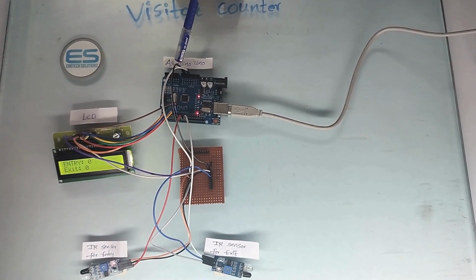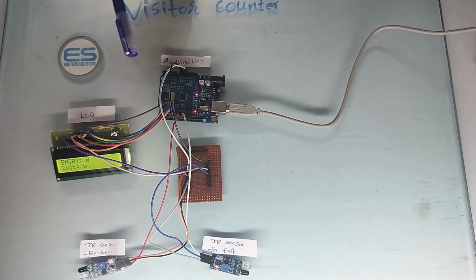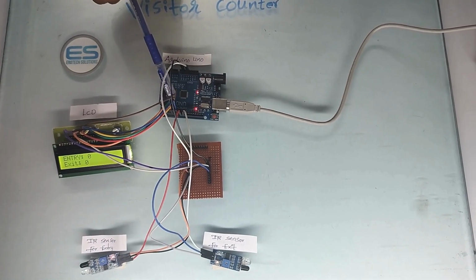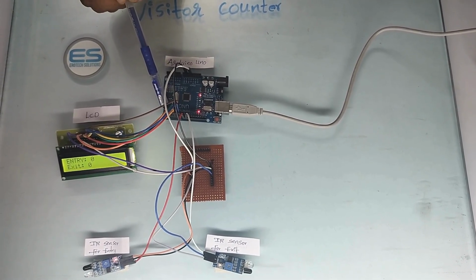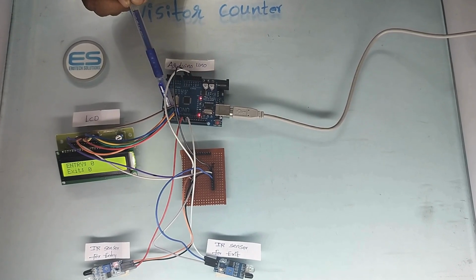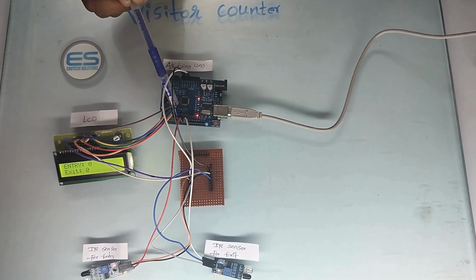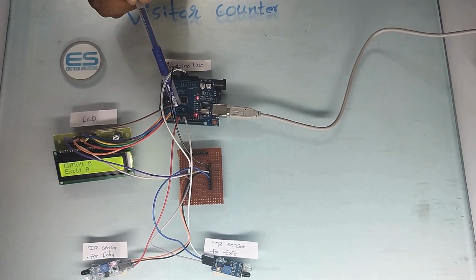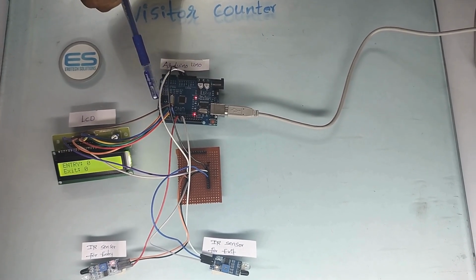So coming to the hardware connections, the Arduino unit and LCD have data lines which are connected from 2 to 7 IO lines. The RS line is connected to pin number 2, the enable line is connected to pin number 3, and the 4 data lines D4, D5, D6, D7 from the LCD are connected across pins 4, 5, 6, 7.